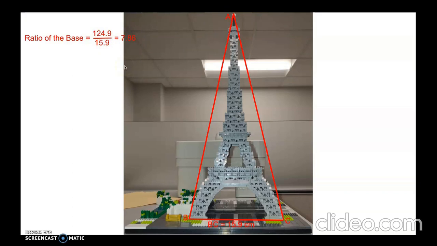Okay, so then I found the midpoint of side BC, which is right here, and I called that point M. Then I measured from point M to the top of the Eiffel Tower model, and I found that that was 42.5 centimeters.